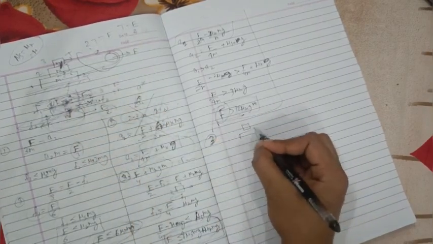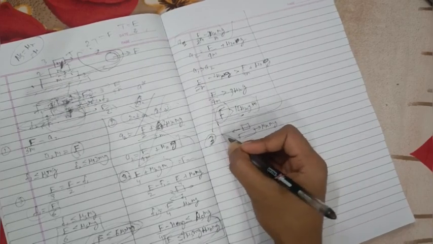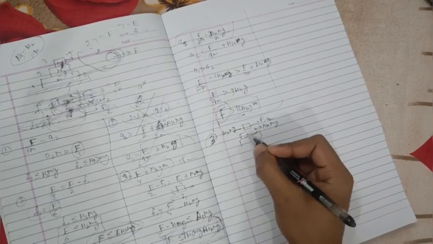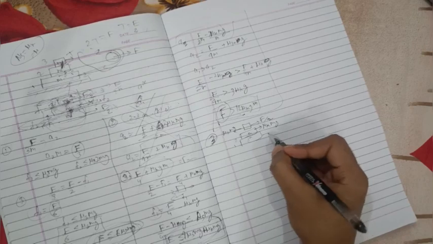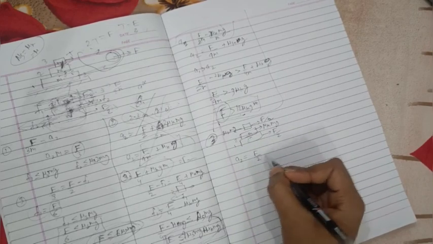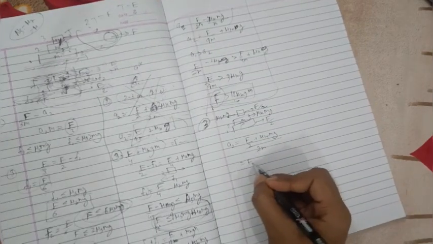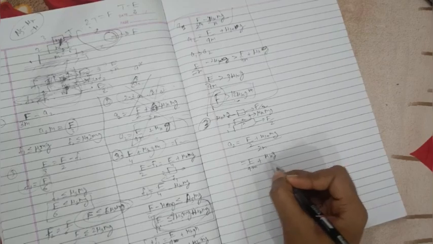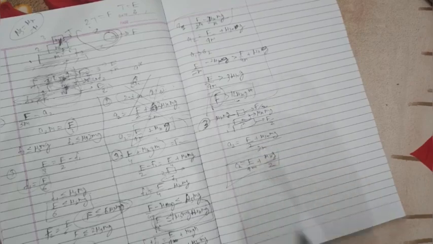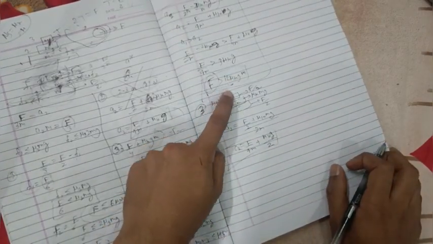Now the third case, when these two top slip and this does not slip, there will be some friction here which is equal to mu k mg, and some friction force mu k mg here, and some force F by 2 applied. If these two, one and two, are sticking together, their total acceleration would be F by 2 force plus mu k mg divided by the total mass 2m, that is equal to F by 4m plus mu k g by 2. That would be the acceleration of 2.